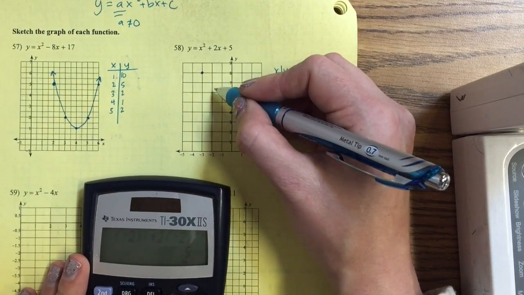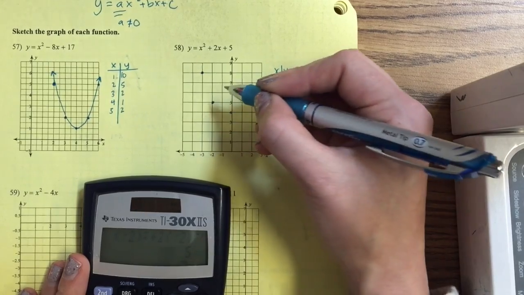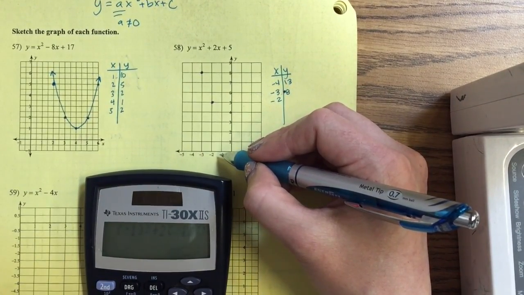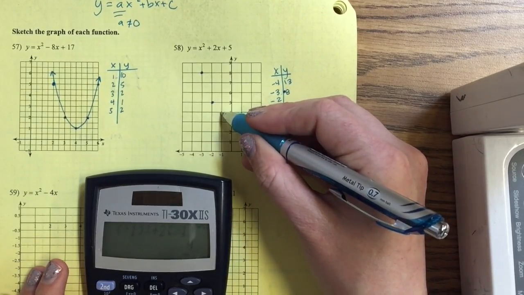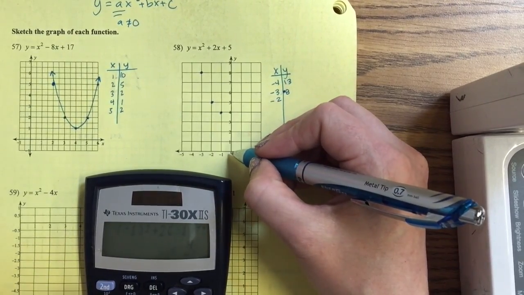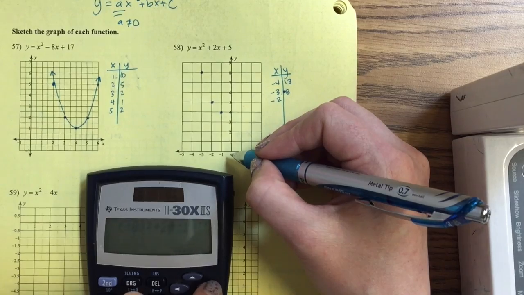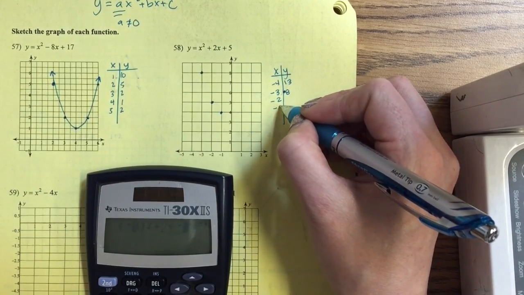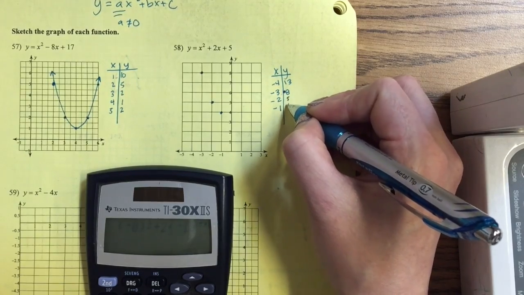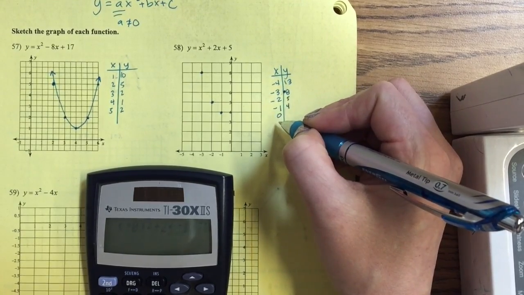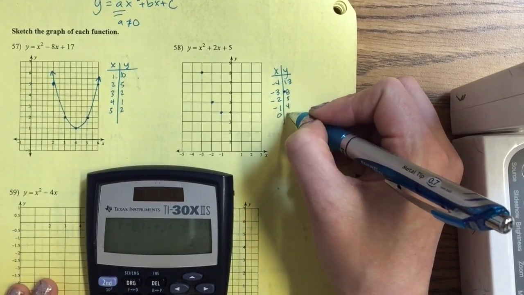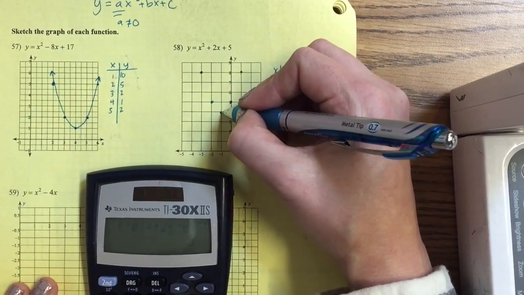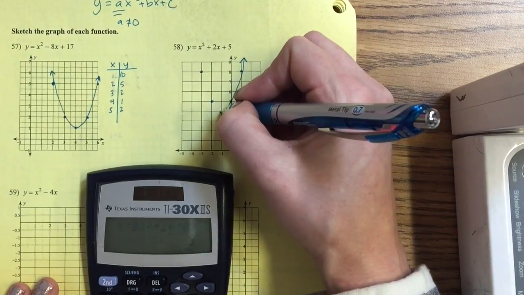Is that 5? -1, is that 4? And then I'm going to plug in a 0. And then I can match my right side to make my parabola.